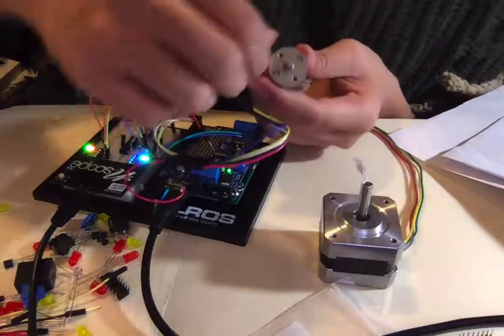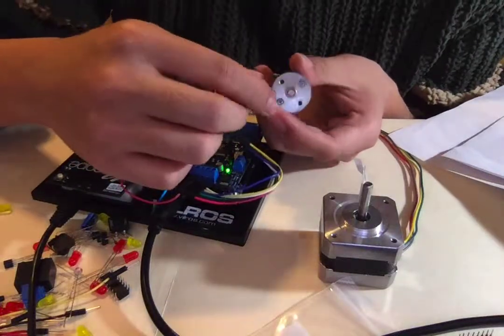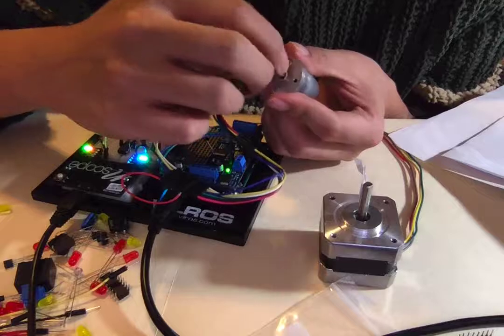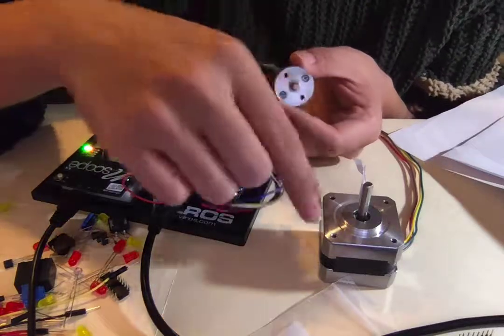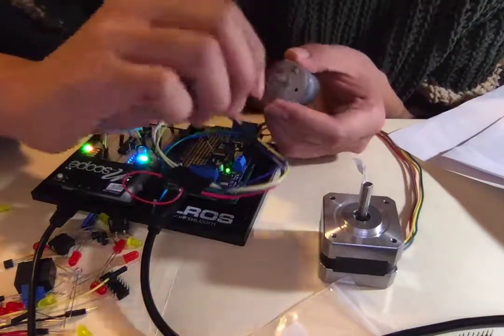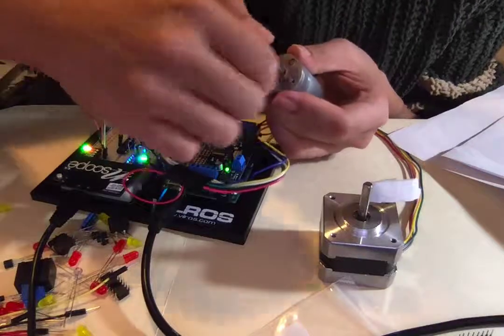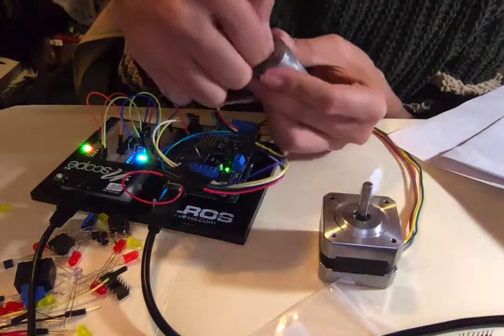there we go. Yeah, it goes back. I think I turned a little bit more. That's a little bit more than 180 degrees, but that's also reflected in the stepper motor. So when I go this way, and when I go this way.